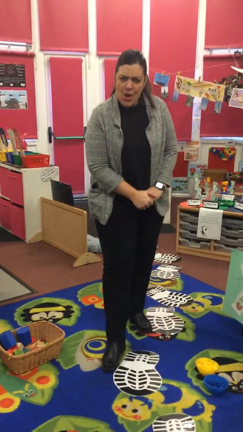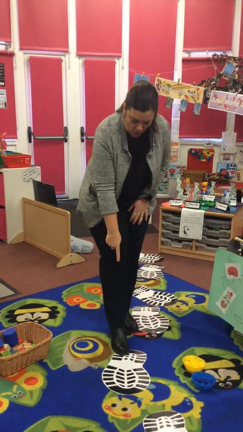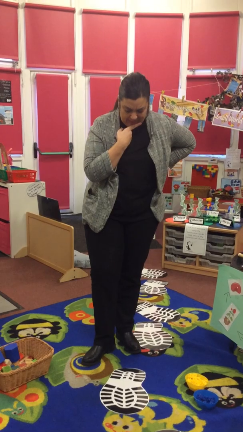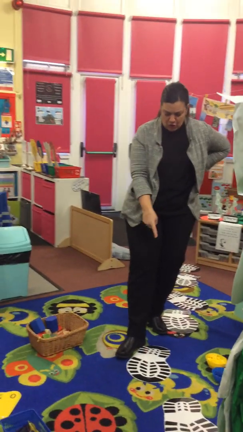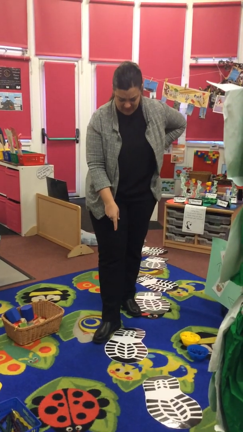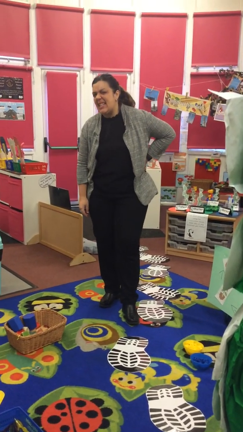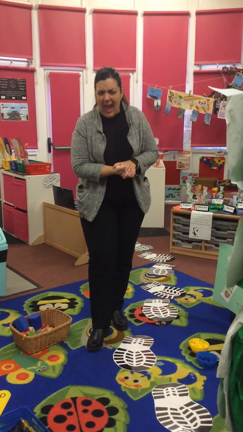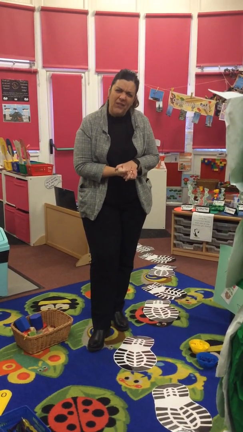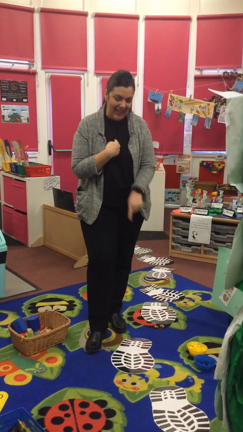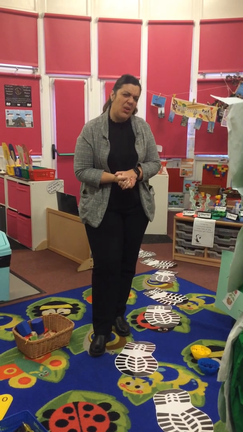And how did we know that this foot was not Mrs Wilton's foot? Oh, let's have a think. Now, if my foot is shorter, so the giant's foot is longer, much bigger than mine, it can't be my footprint, can it? No. But thinking about measuring, thinking about size, how do we know? How can we find out how big my foot is and the giant's foot? How could we find that out?